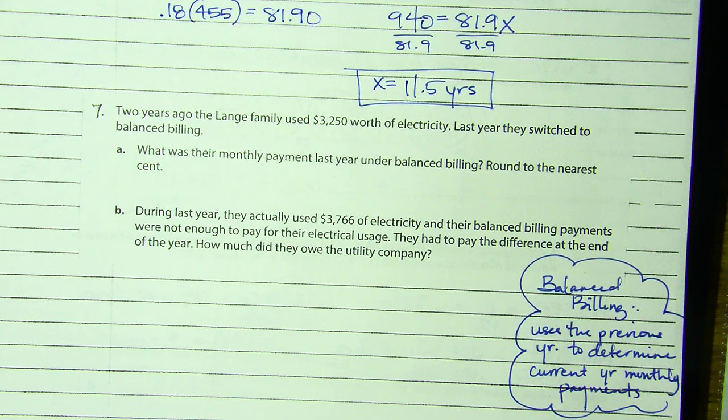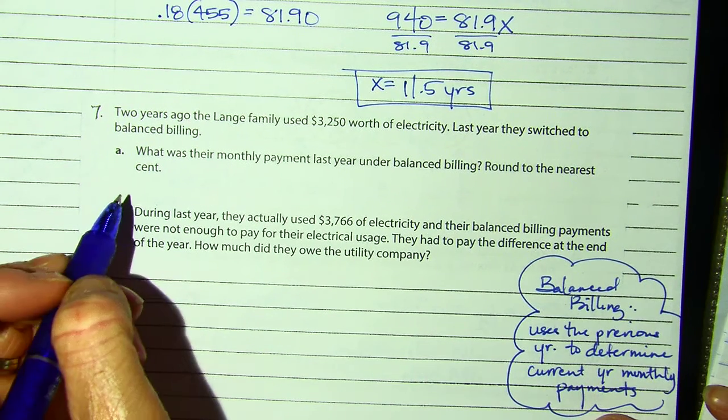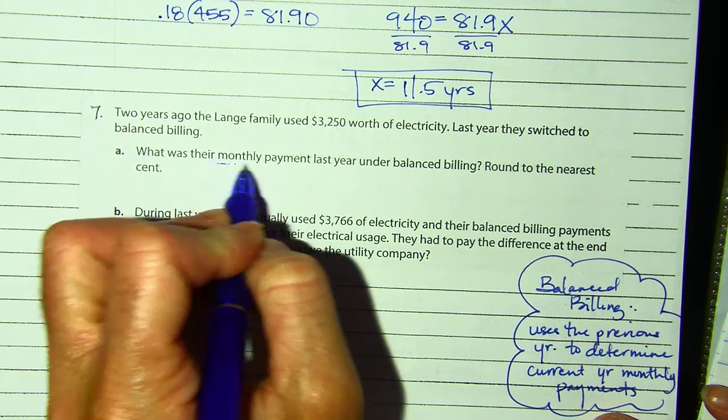Balanced billing is when they take last year's amount and they basically create an average so that you're paying the same amount every bill. So we did this for PG&E. They took last year's amount, they averaged it out. That way we could pay the same amount per month. It's easier to budget that way. So what was their monthly payment last year?